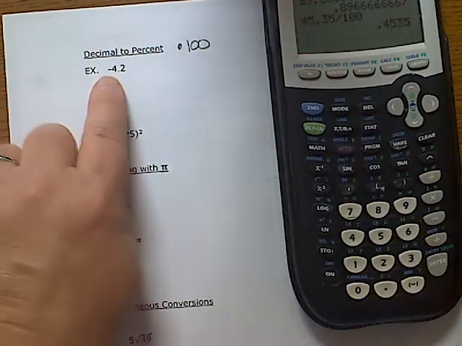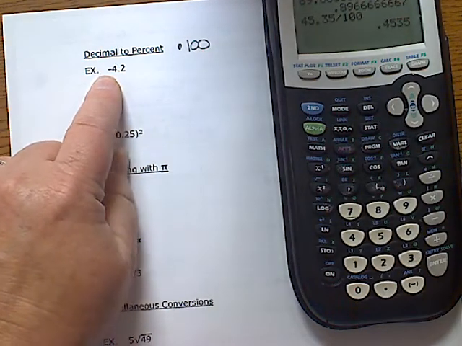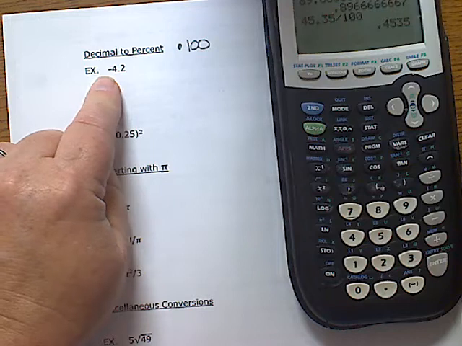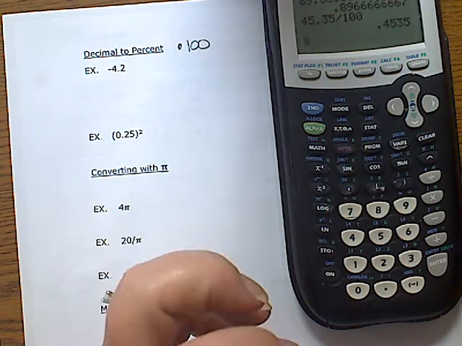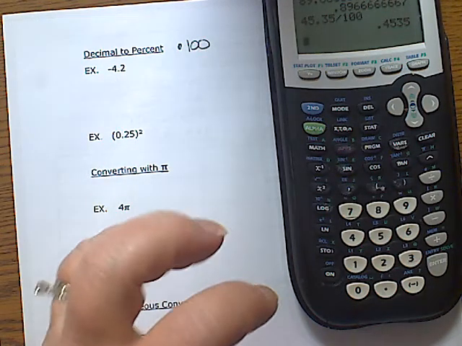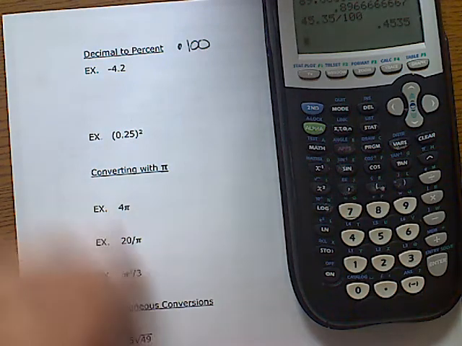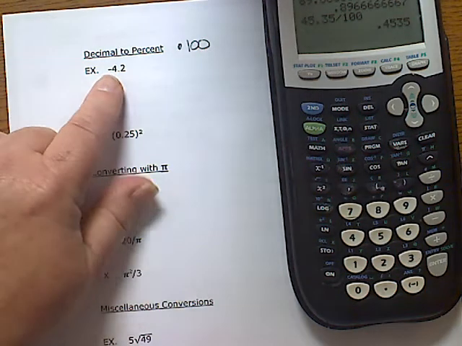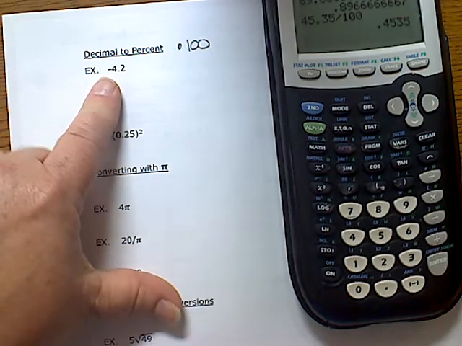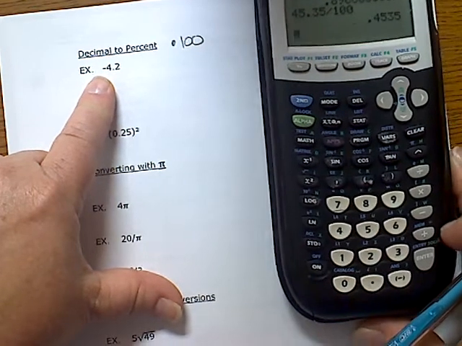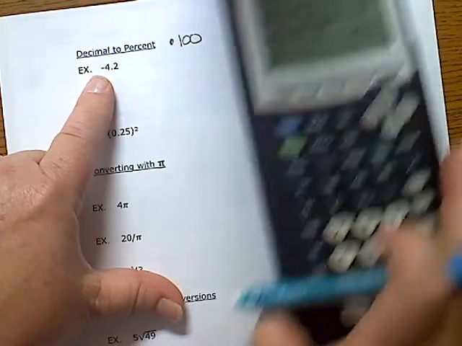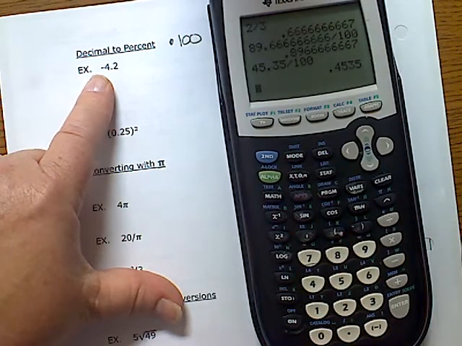Now, we need to talk about this sign. On this calculator, you have to use the subtract key when it's subtract or a minus, and the negative key when it's a negative. When it's out front of a number, it's a negative. You do not use the subtract key. It will not like you at all, okay?